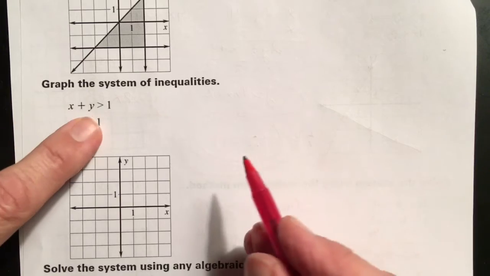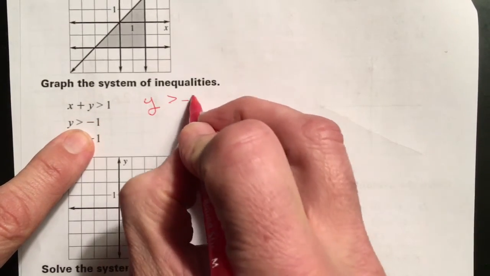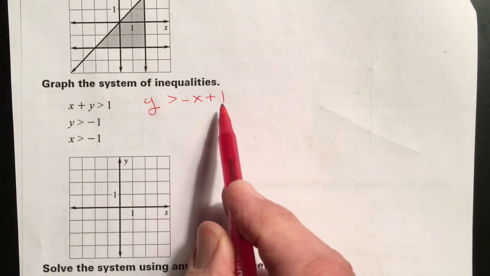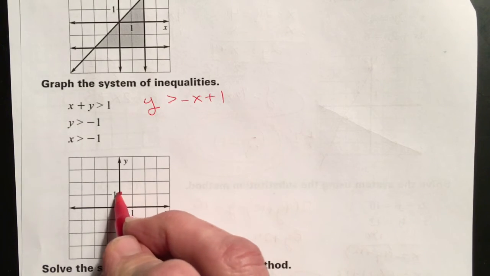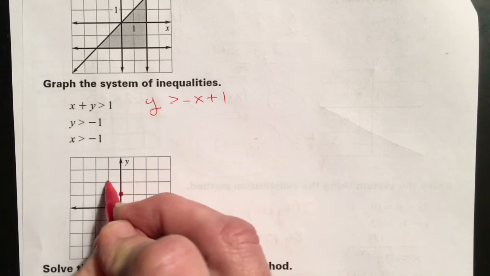So again, to graph, I have to solve for y. So this first one, I'm going to make it y. Subtract the x. Y is greater than negative x plus 1. Slope-intercept form. B is 1. Slope is negative 1. So here's my intercept 1. Slope is negative 1. Coming down like this. Continue the other direction.